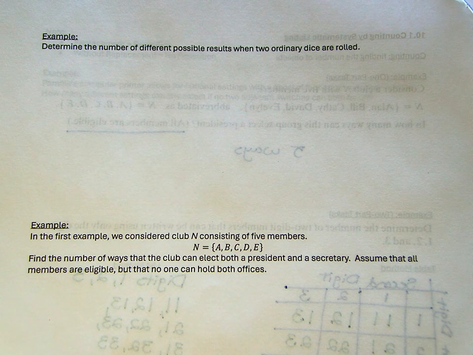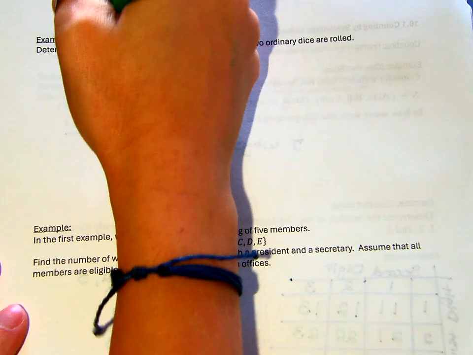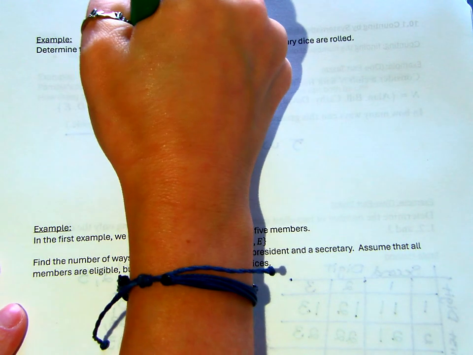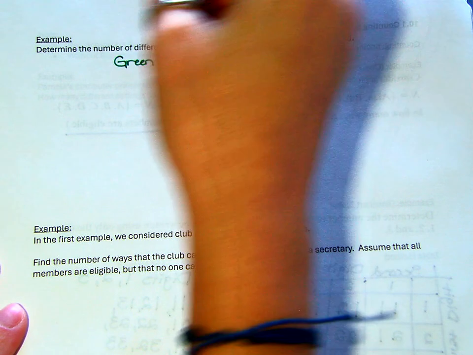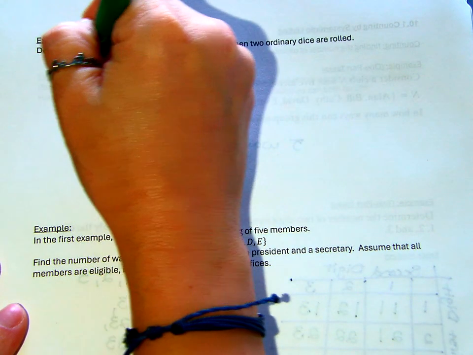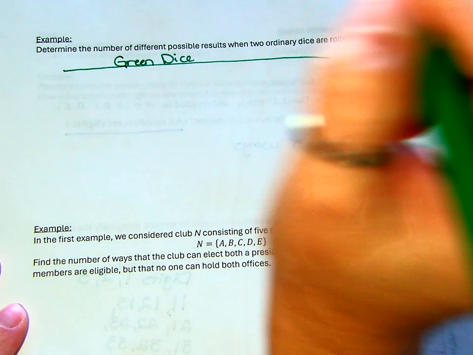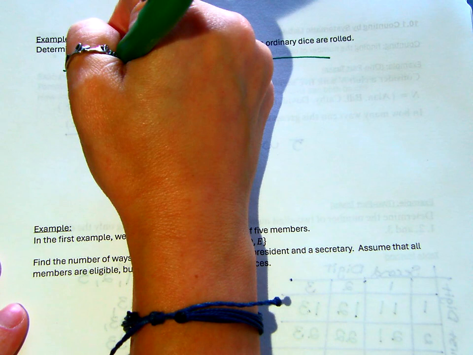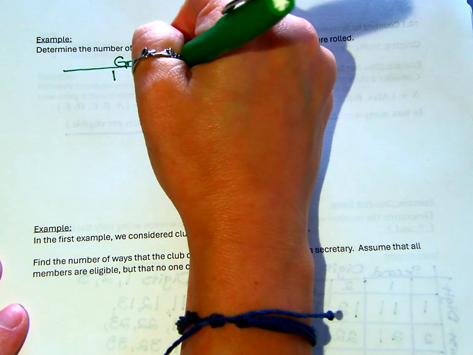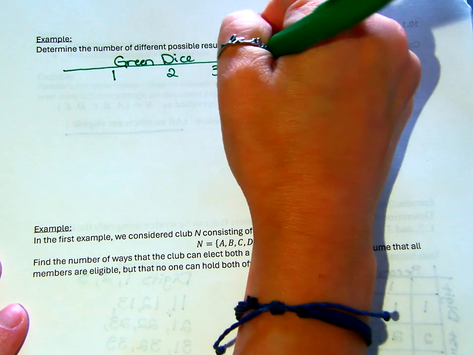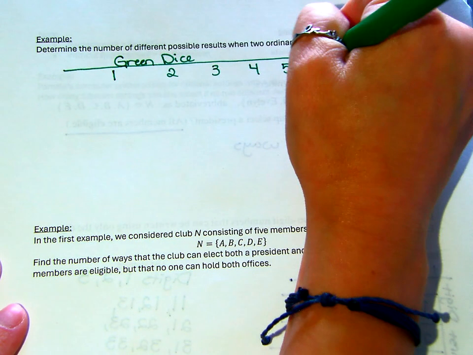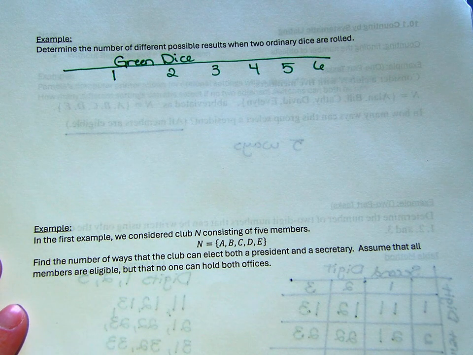So I'm going to do a table. I'll put my green dice across the top. In your book, they do green and red dice. Again, the color is totally arbitrary. That's more to be helpful on identifying what's going on. Those are my possible outcomes with my green dice. I could roll a 1, a 2, a 3, a 4, a 5, or a 6.